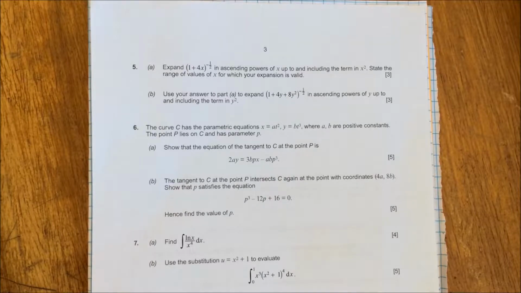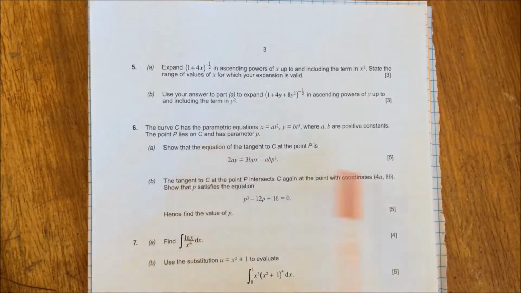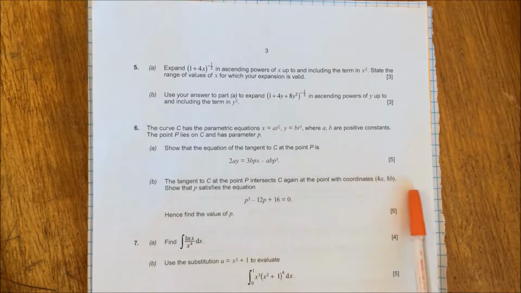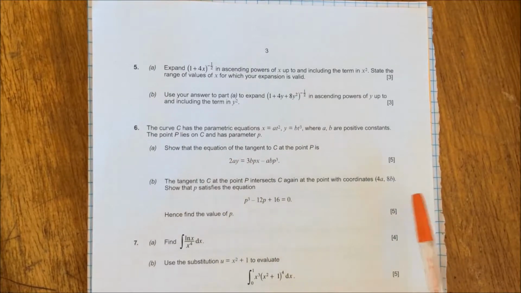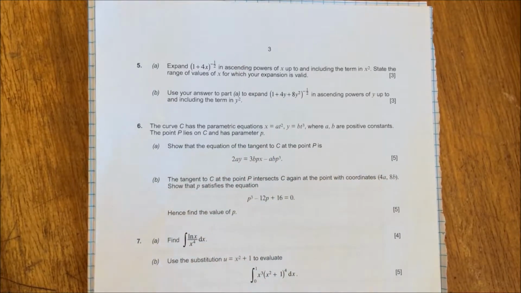Good morning, and we're back to the 2017 C4 maths paper. We're on to what is a rather juicy question 6, the parametric equations. Bit of a routine to solving these. Bog standard, you're going to set up a cubic and you're going to find the values of p. So practice makes perfect on these. Let's go through it.